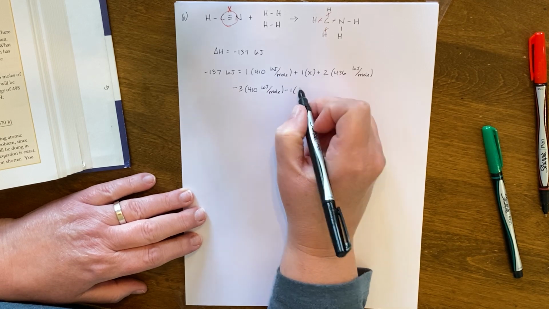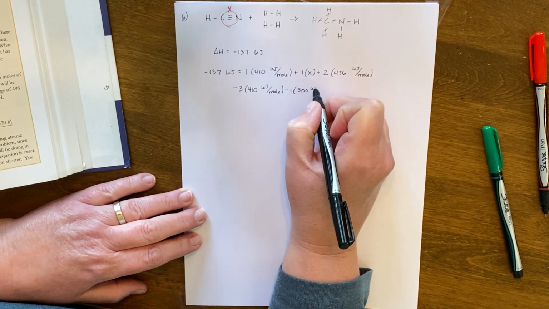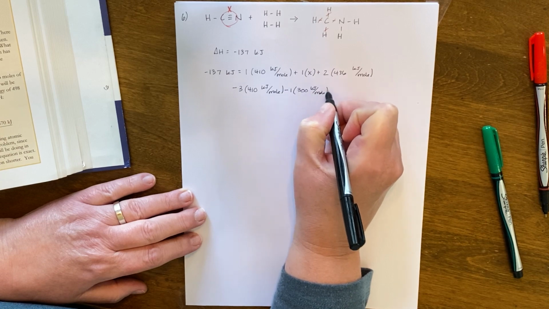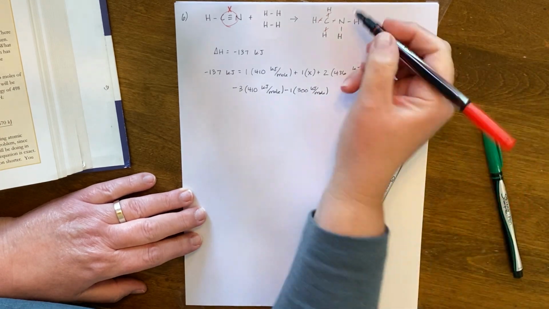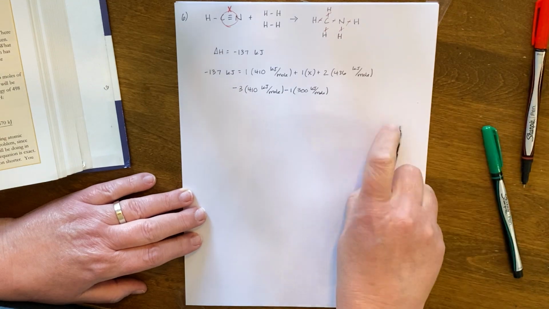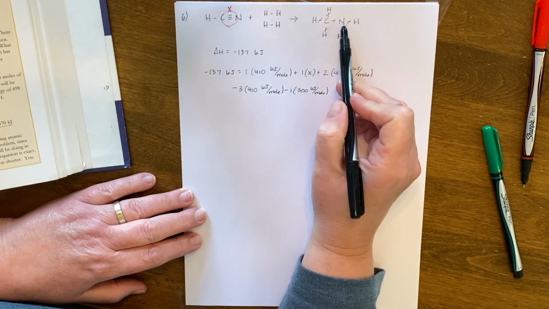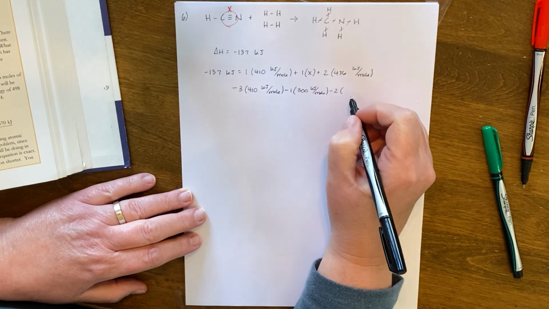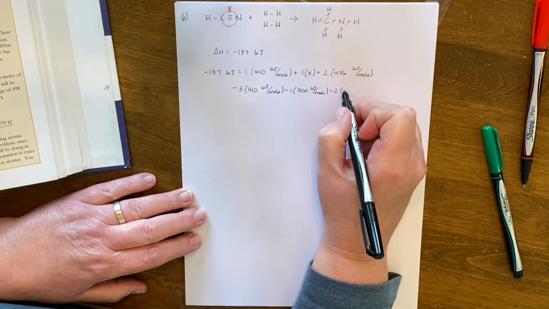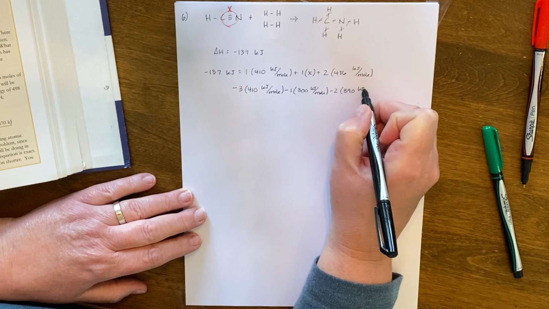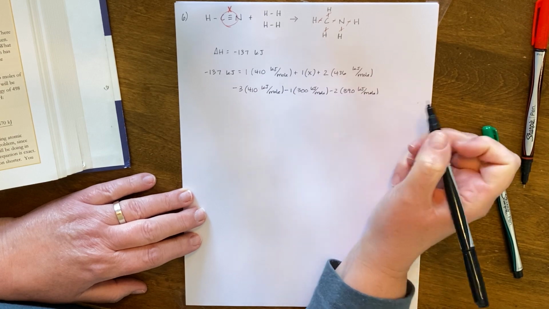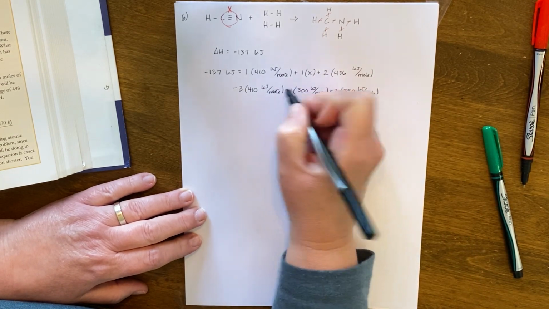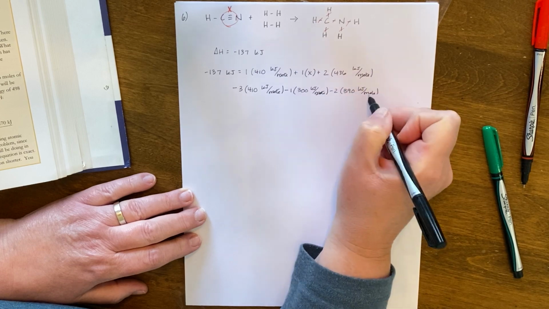So that is 300 kilojoule per mole. And then I have 2 bonds that I'm forming between nitrogen and hydrogen, a single bond between nitrogen and hydrogen, which is 390. Okay, so these coefficients in front cancel out my moles.